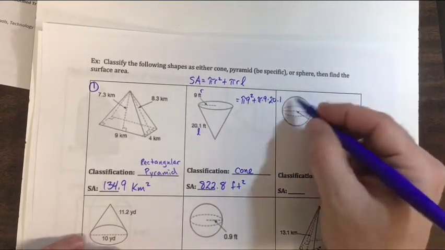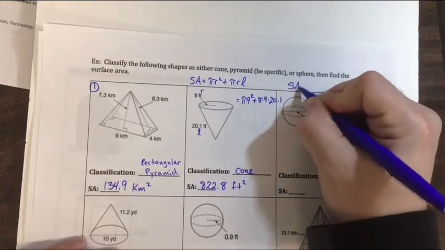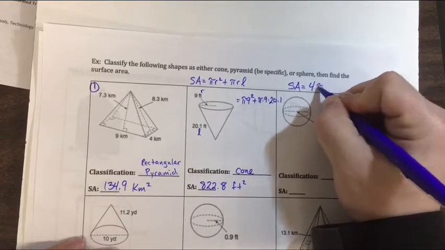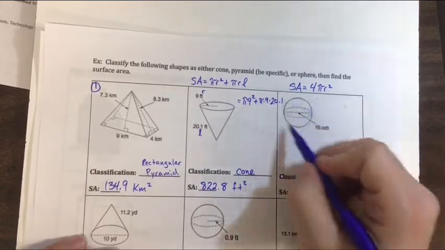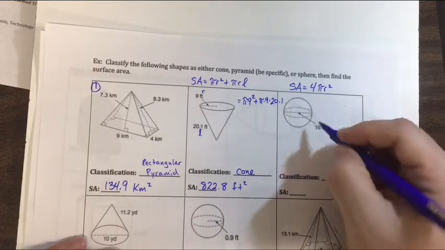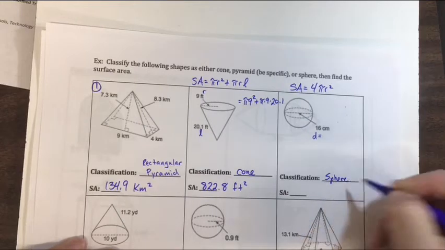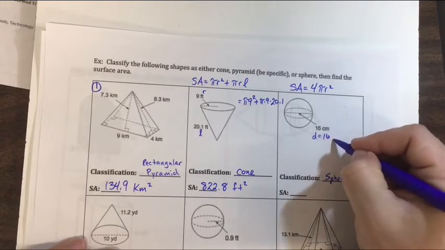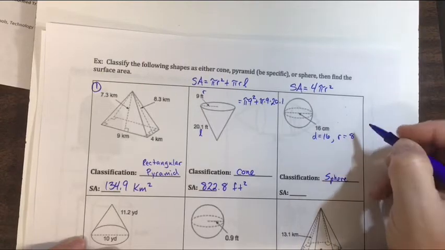Okay, and finally we're going to find the surface area for a sphere. Remember, the surface area of a sphere formula is 4 pi r squared. What they're telling me in this shape is actually the diameter of this sphere is 16. So if the diameter is 16, the radius is half of that, 8.